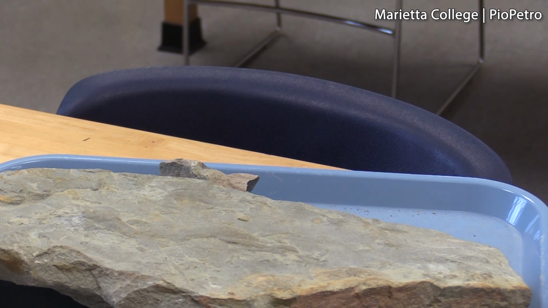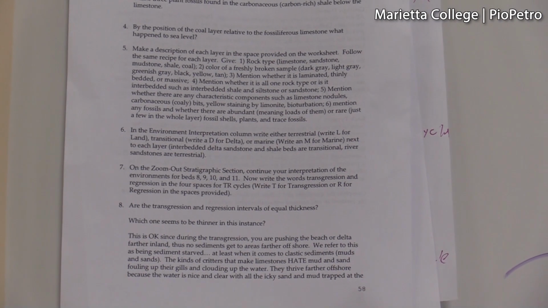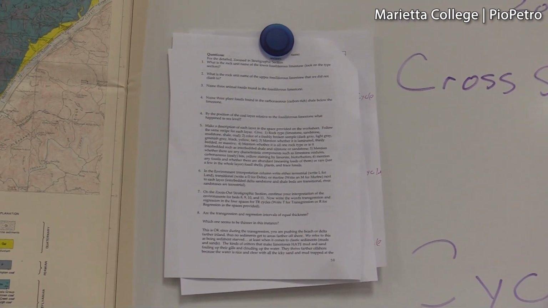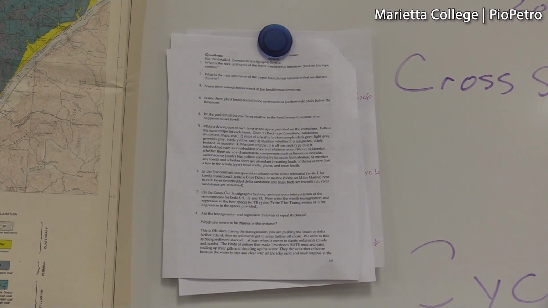So just before I sign off, let's look quickly at your question sheet, because this is one of the things that you want to finish off, as well as your cross sections to mail back to Frank so that we can say that yes, you have done the lab. And so this last page, there are a number of questions.